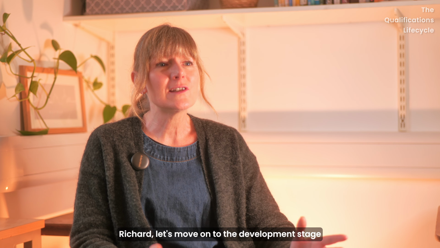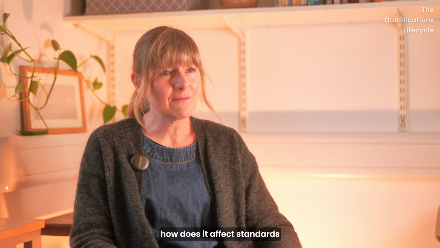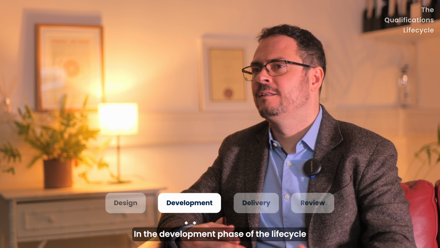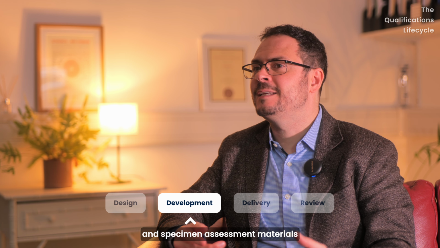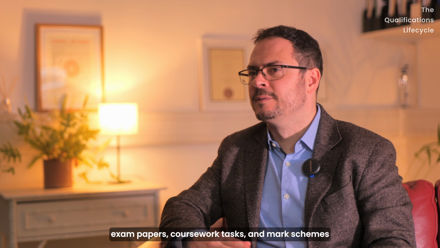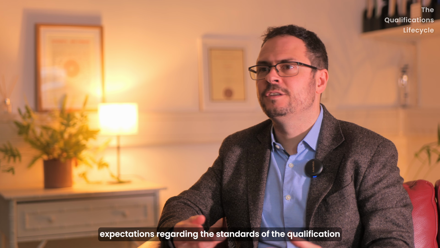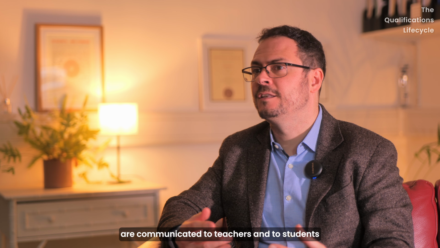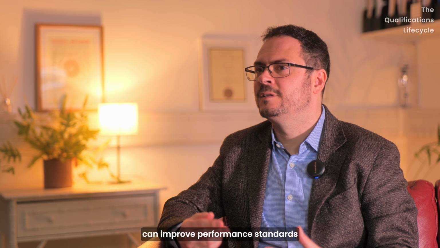Richard, let's move on to the development stage. What happens in this stage and how does it affect standards? In the development phase of the life cycle, the exam board creates specifications or syllabuses and specimen assessment materials, exam papers, coursework tasks, and mark schemes. Once approved by the regulator, these are a key way in which the expectations regarding the standards of the qualification are communicated to teachers and to students. And knowing what's expected of learners can improve performance standards.